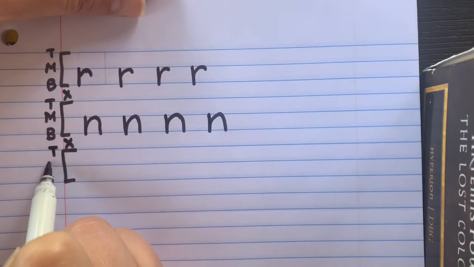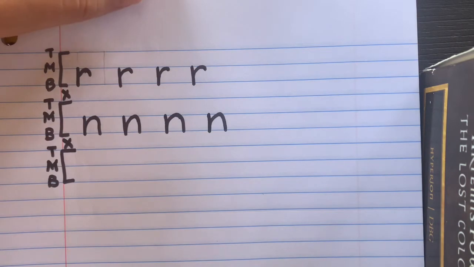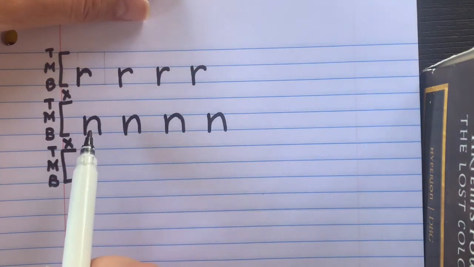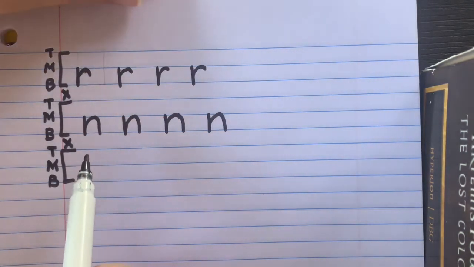We have our top line, our middle line, and our bottom line. The next letter we're going to write is the lowercase letter M, like in moon. And you're going to notice that the lowercase letter M is going to look very similar to the lowercase letter N when we write it, okay?